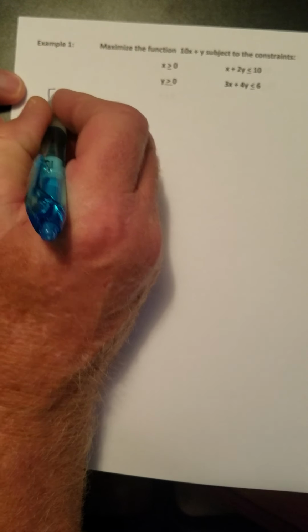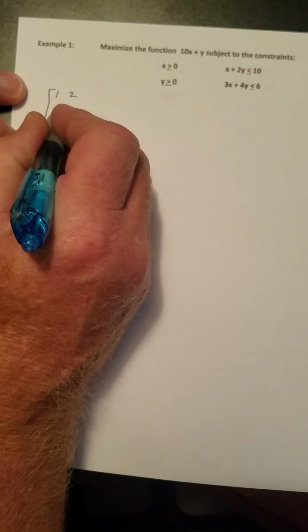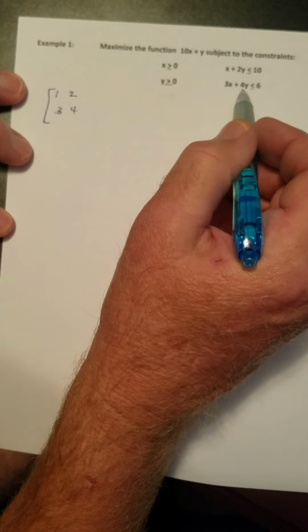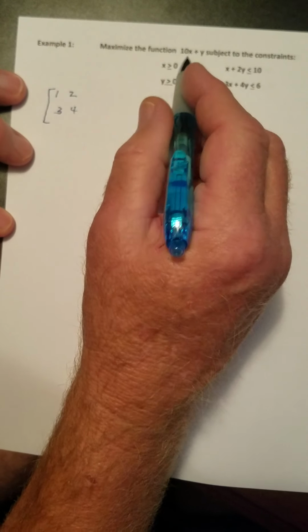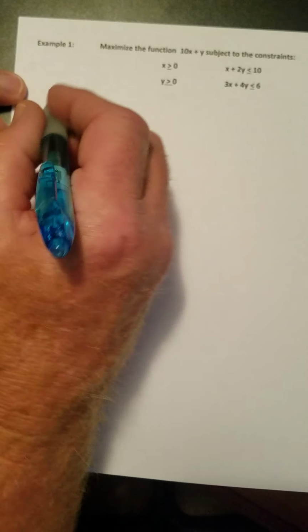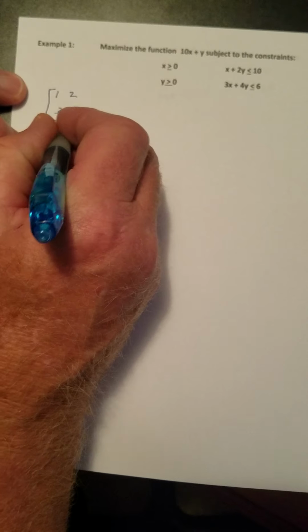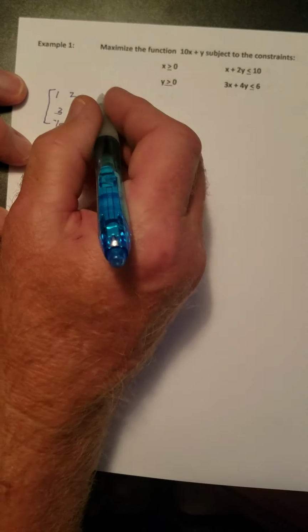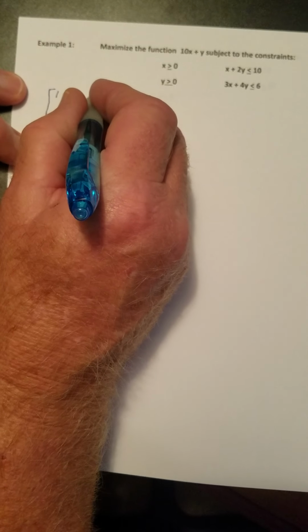So we've got 1, 2, 3, 4 from those. And then from the profit function, I see 10 and 1. So I'm going to make that negative 10, positive 1. Then we've got our identity.